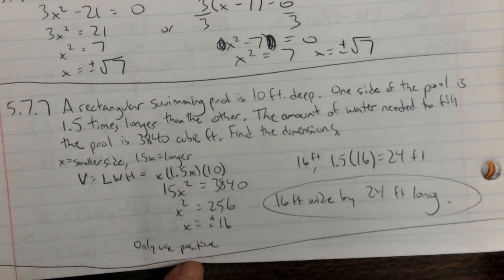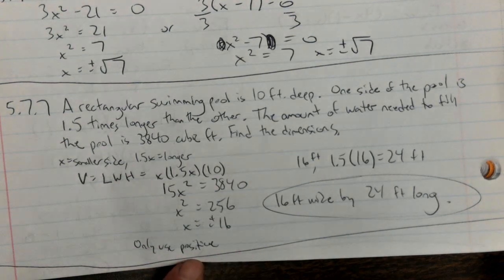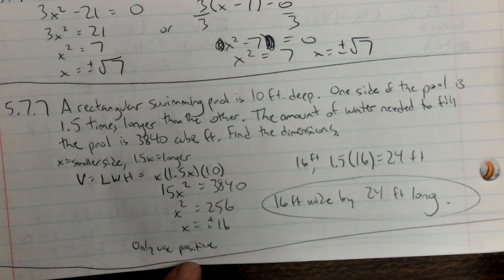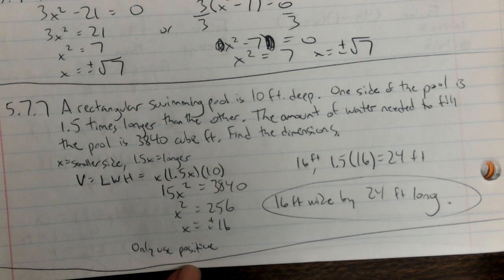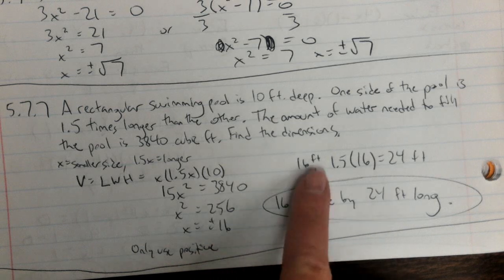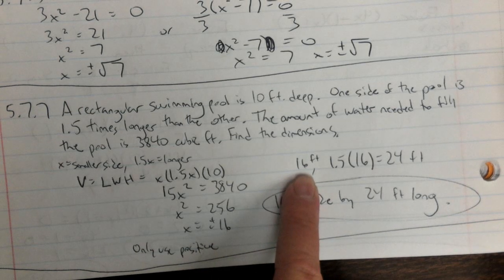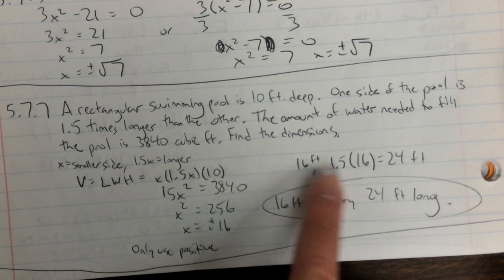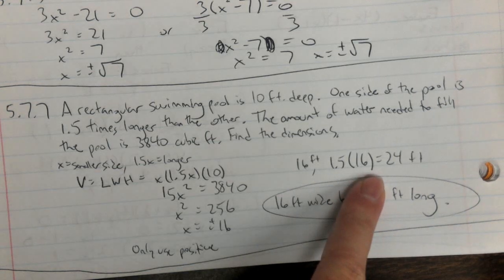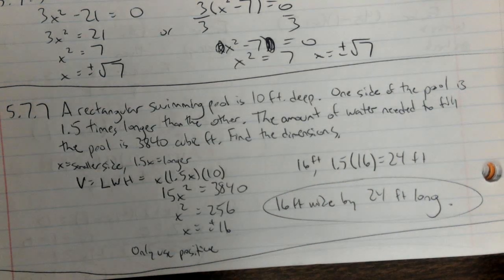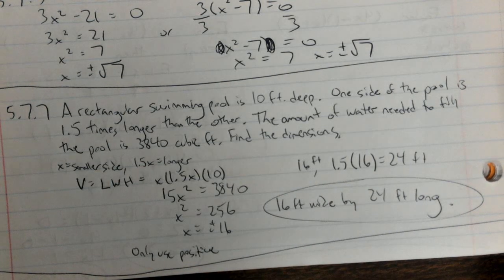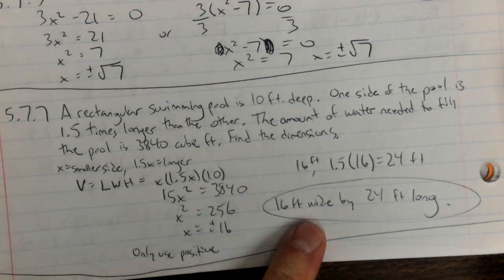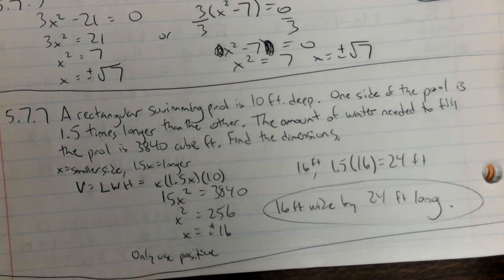Now we only want to use the positive because we can't have a negative length or negative width. So we know one dimension would be 16 feet, and to get the other we do 1.5 times 16, which is 24 feet. So the dimensions of the pool would be 16 feet wide by 24 feet long.